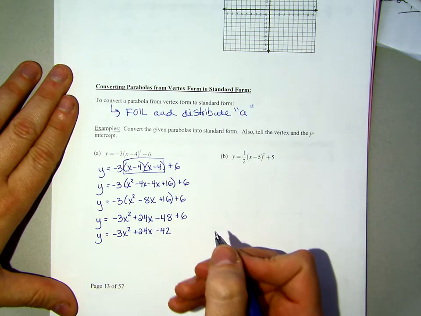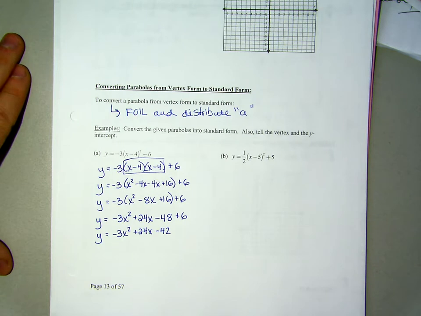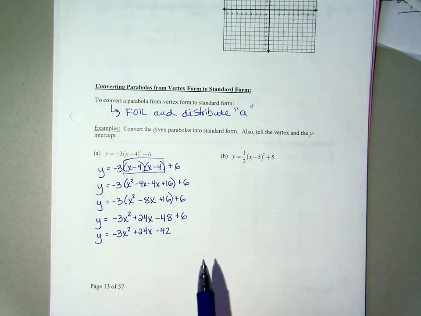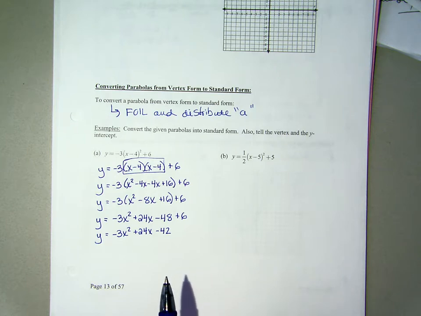I thought you were saying that we had to distribute the 3 for x minus 4 and other. No. Order of operations says do the exponents before the multiplying, do the squaring, do the foiling, then distribute the negative 3 to that foiled answer, but not also to the plus 6. I think we should get y equals negative 3x squared plus 24x minus 42.